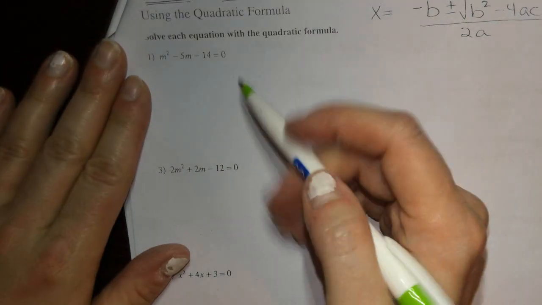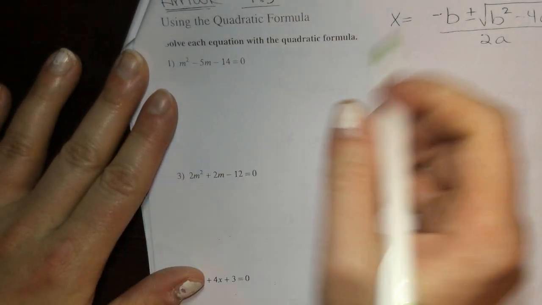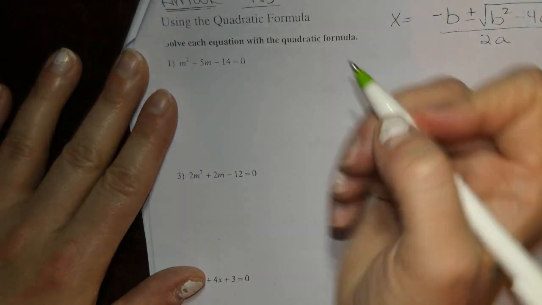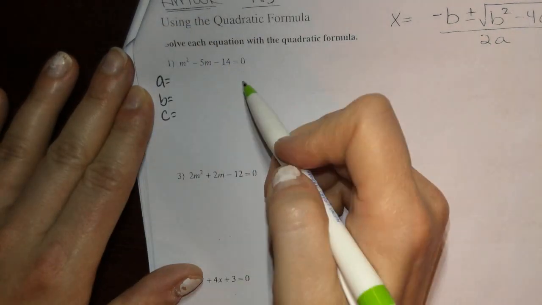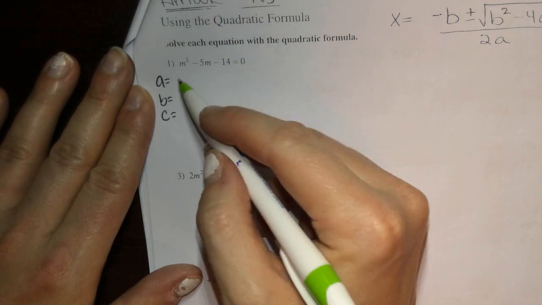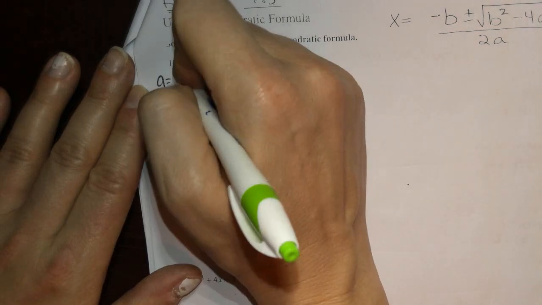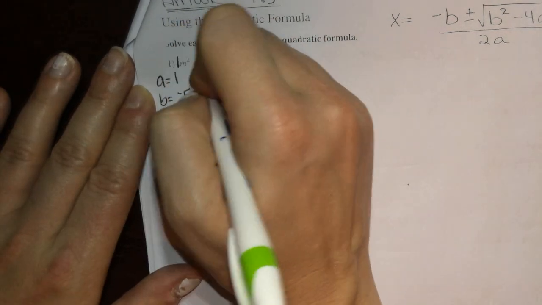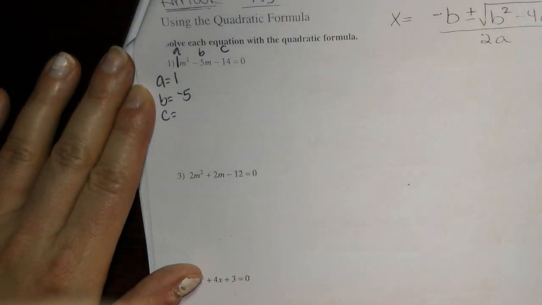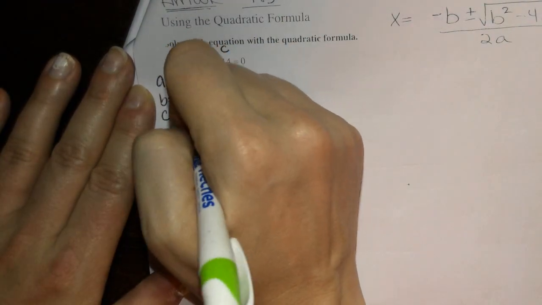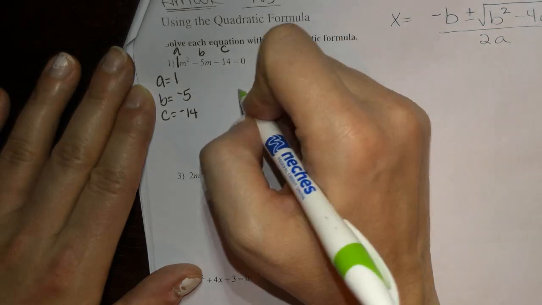I'll do number 1 with you. The formula is written for you at the top. We need to figure out what our A, our B, and our C is. First, we need to see, is it equal to 0? Yes, it is. So our A is 1. Our B is negative 5. This is your B. A, B, C. And our C is negative 14. So now we'll just plug that in.